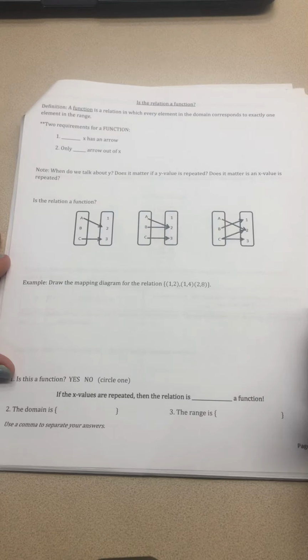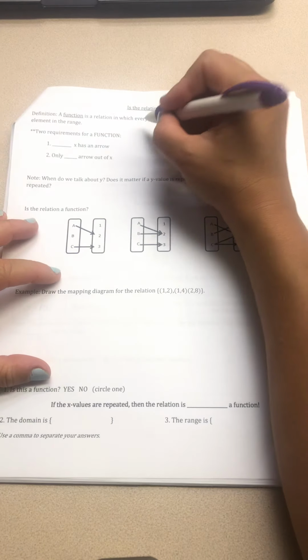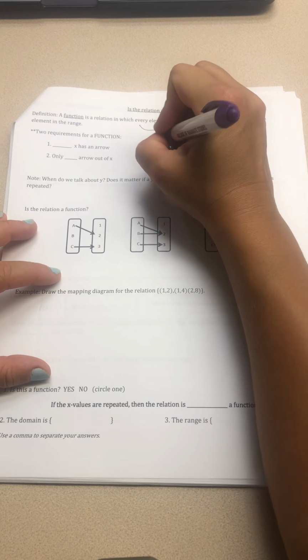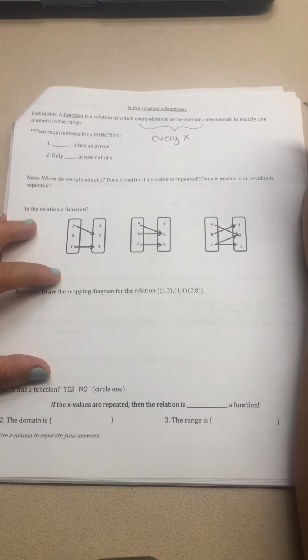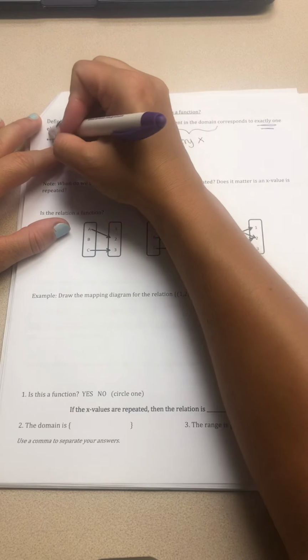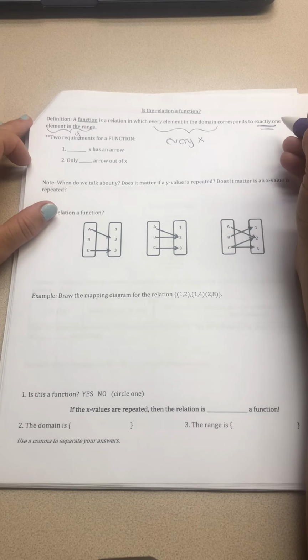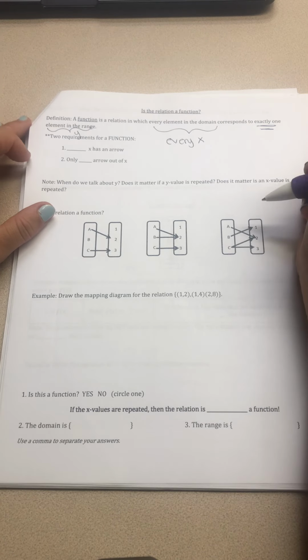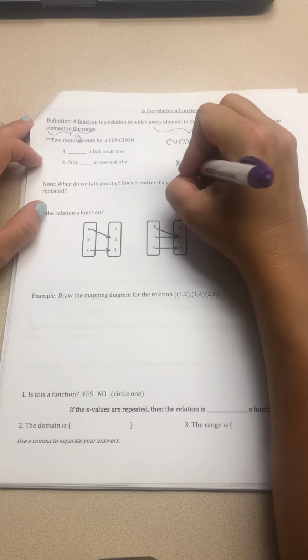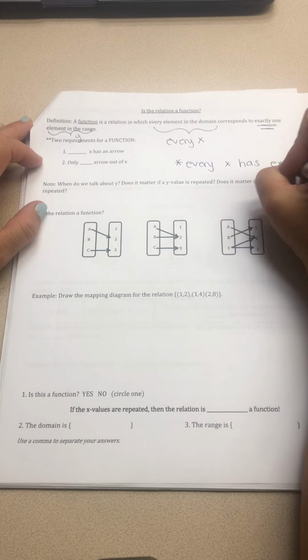Next page. Now talking about relations, we have to say, okay, now that we know that it's a relation, is this relation a function? So a function is a relation in which every element in the domain, so that's every x value, corresponds to exactly one element in the range. Remember, the element in the range is our y values. So that's the biggest thing, exactly one. It can't be more than 1, it can't be less than 1. So every x has exactly one y value.